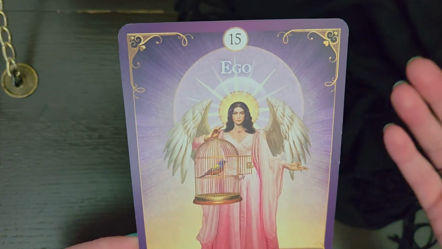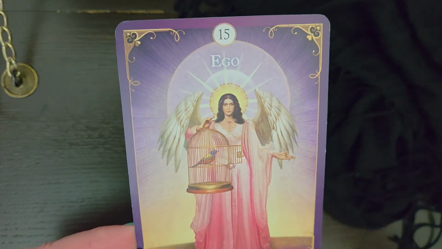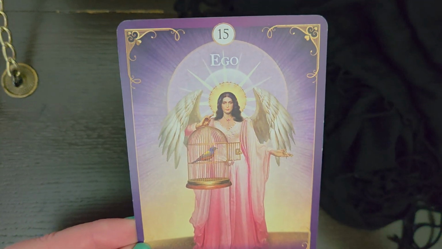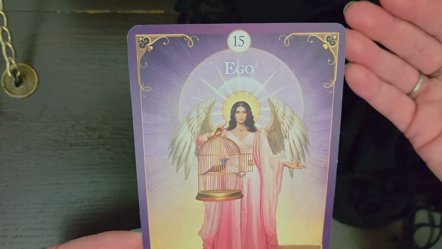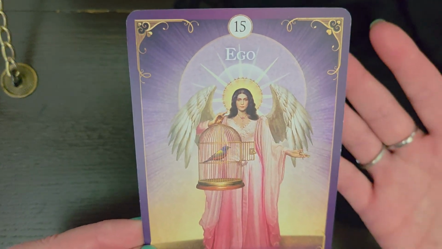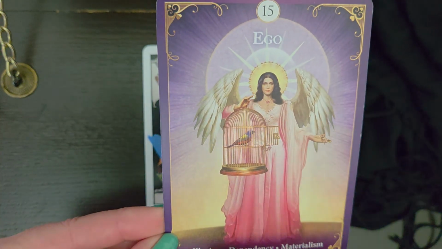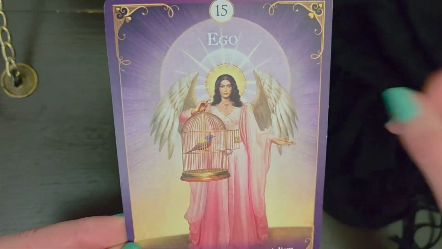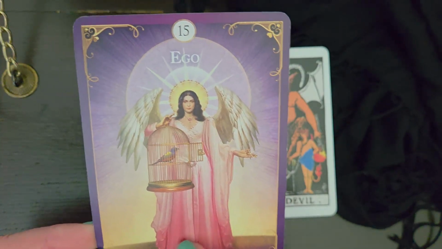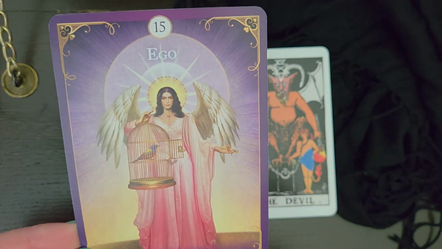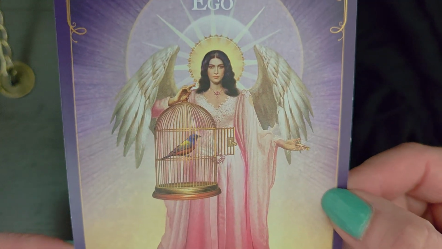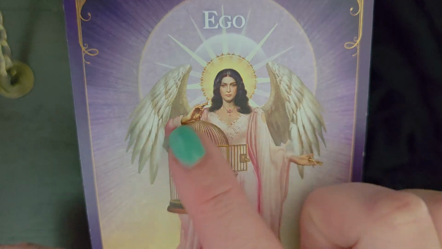The ego is designed to protect us. So it's not necessarily a bad thing, but it is something we need to keep in check. We can't let our ego take over, or we won't be able to live that balanced life. I love how they depicted here this guardian angel, not as scary as the Devil. There's no chains here. No humans being chained to a box. However, if we look closely, there is a cage here and there's a bird inside.